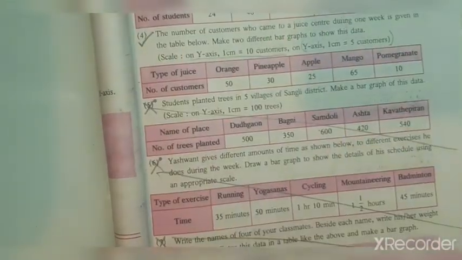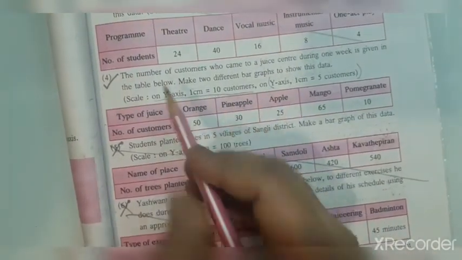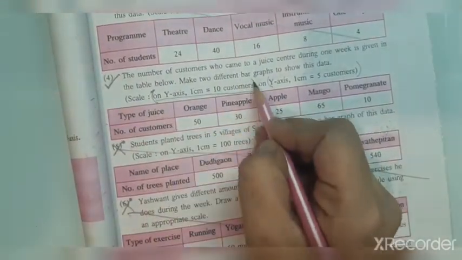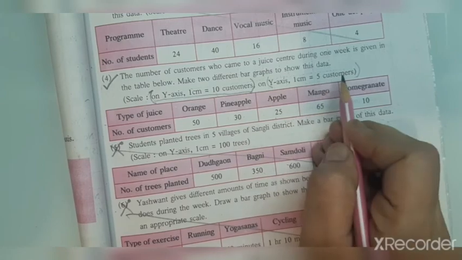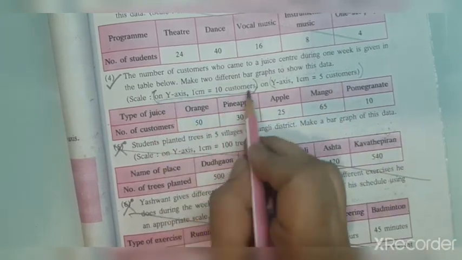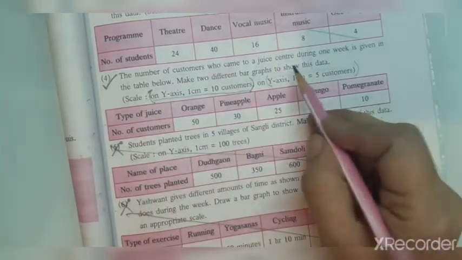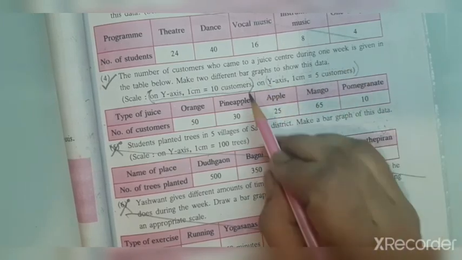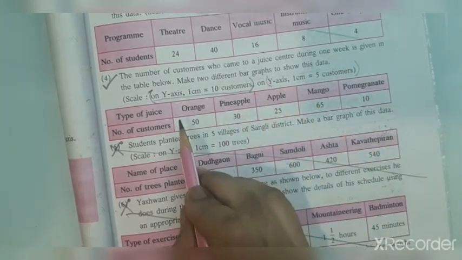So using 2 scales, they have given 2 different scales. This is one scale and this is the other scale. So with the first scale on one graph paper and with the second scale on another graph paper. But the question is the same.